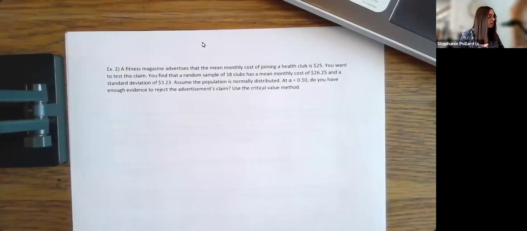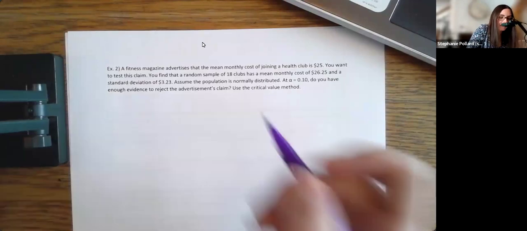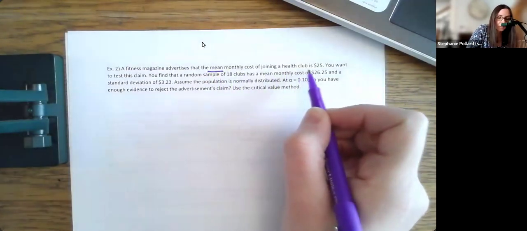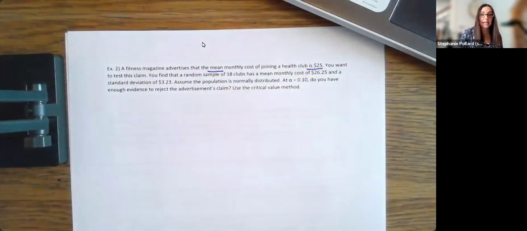All right, and let's do one more example together. So again, this is a great time if you just want to do some practice here and pause the video and see if you can kind of do it on your own or at least start it on your own. It says a fitness magazine advertises that the mean monthly cost of joining a health club is $25. All right, so the mean cost is $25. You want to test this claim, so that's the claim we're testing.